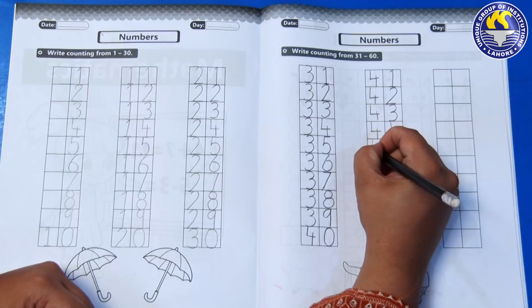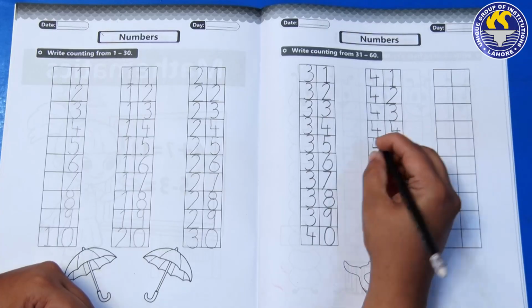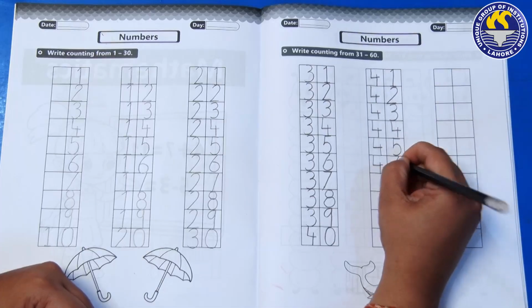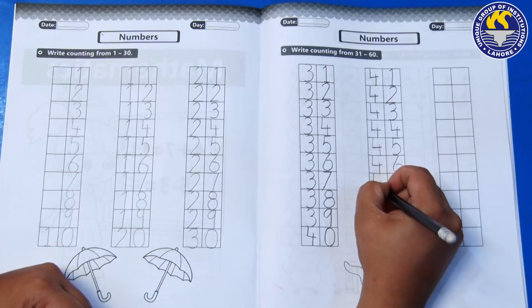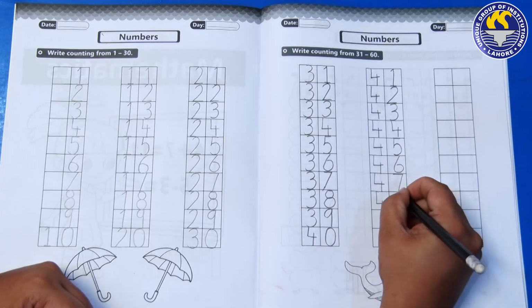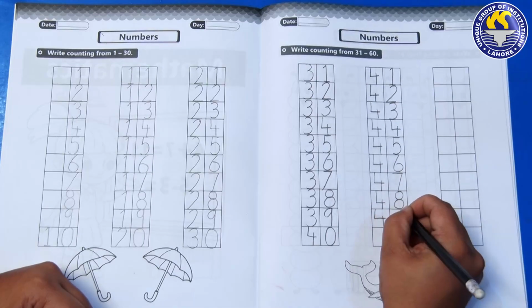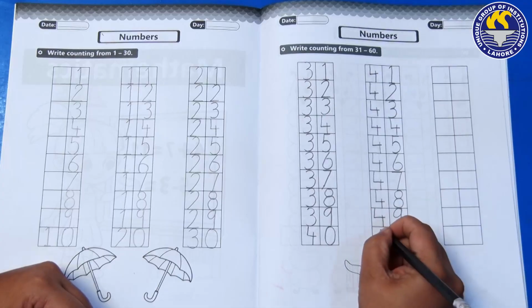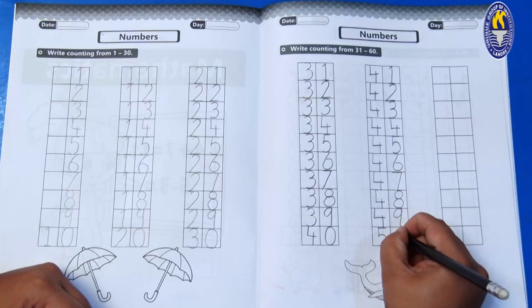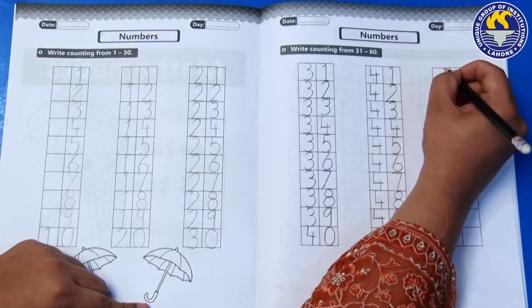Well done. Then comes 4, 5, 45. Then comes 4, 6, 46. 4, 7, 47. 4, 8, 48. 4, 9, 49. 5, 0, 50. Now let's write the family of 50.